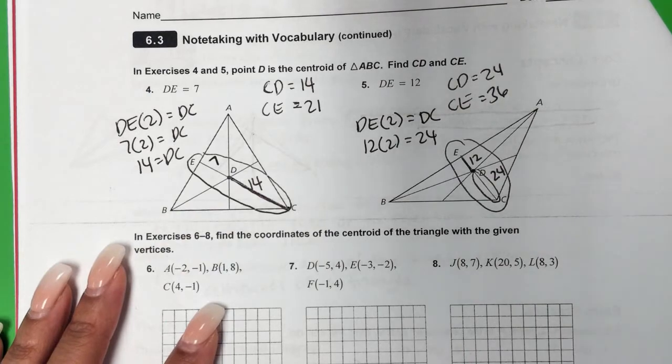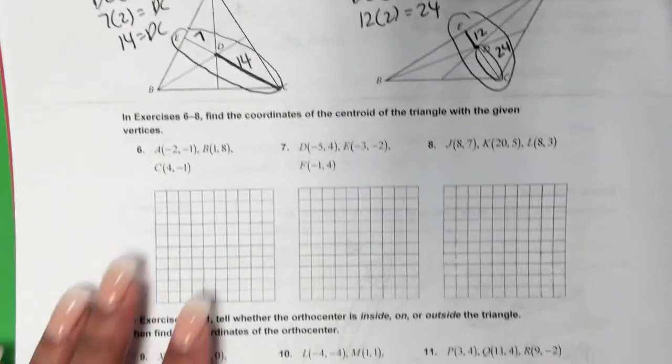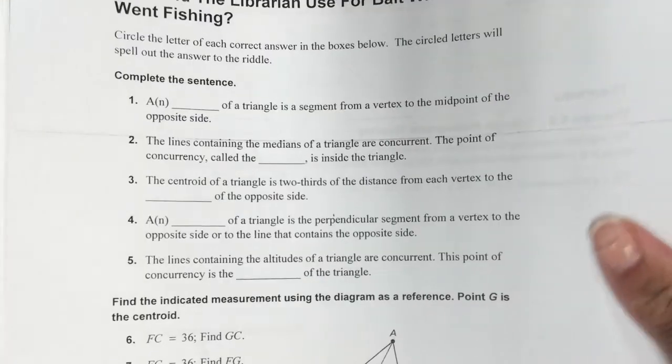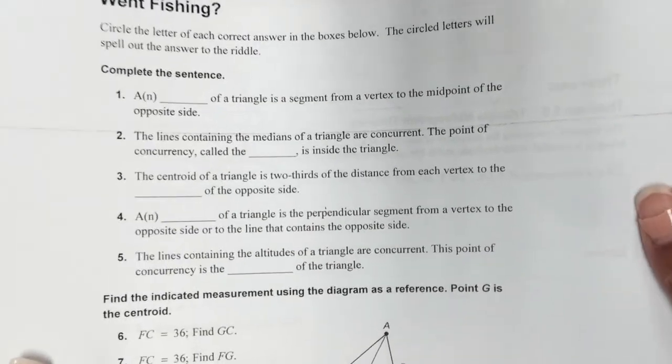Alrighty, that concludes 6.3 notes. Until next time, we will finish up 6 through 11. You do have that worksheet. It ties in with 6.2 and 6.3, as well as you have a nice little puzzle. So make sure you complete all those sentences. You have a puzzle and a worksheet.